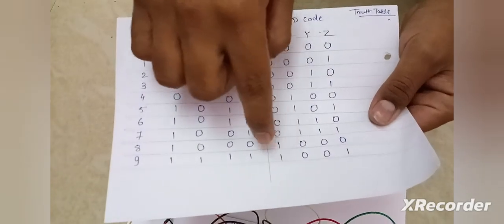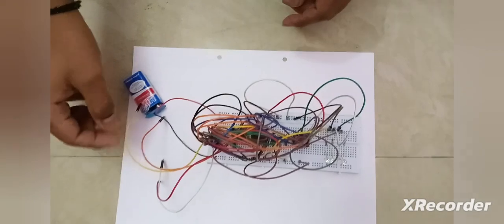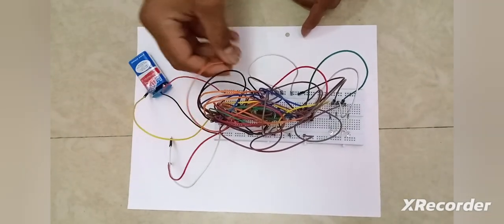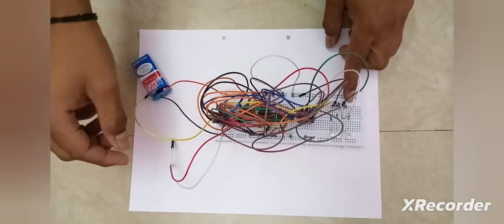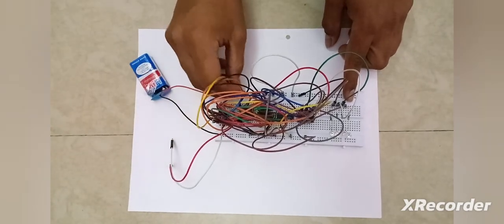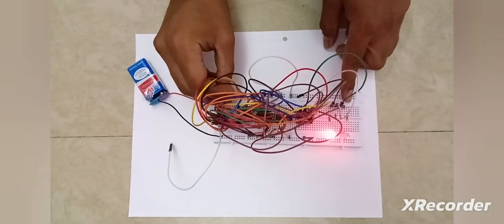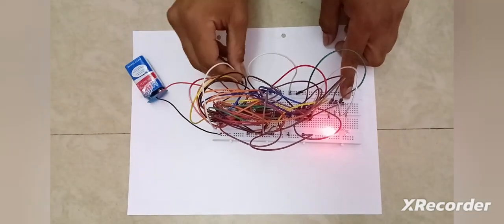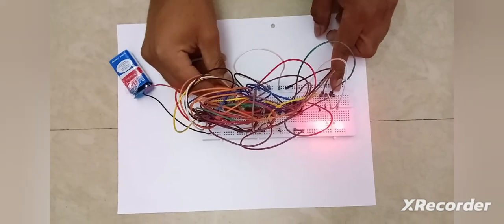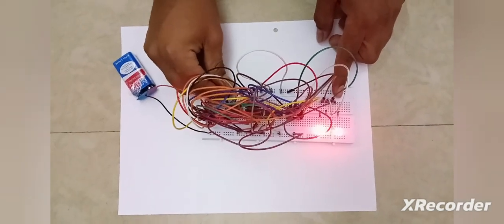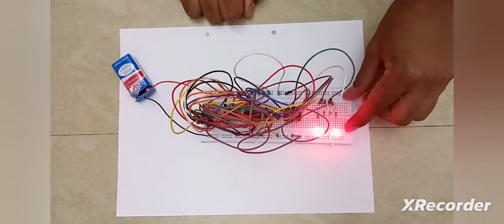So this is A as 1, this is B, this is C, and this is D. We took all the inputs as 1. So here is the output, the first and fourth lights glow.